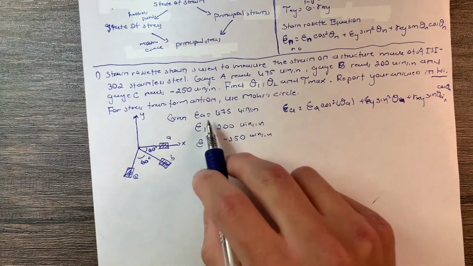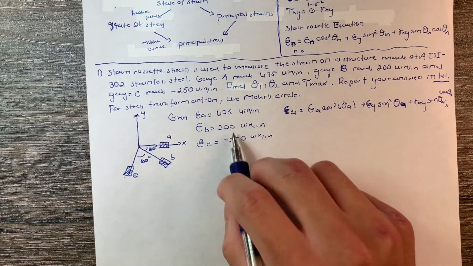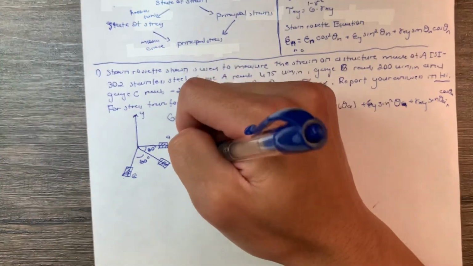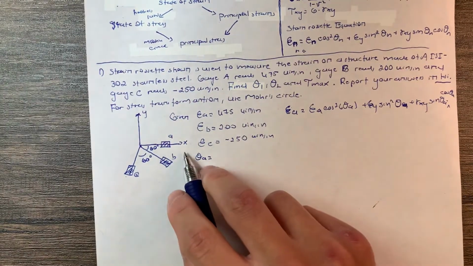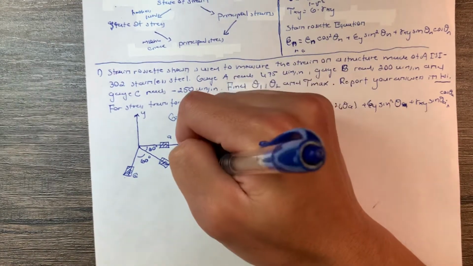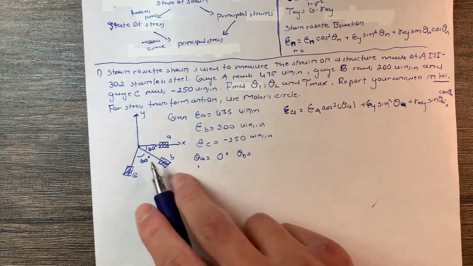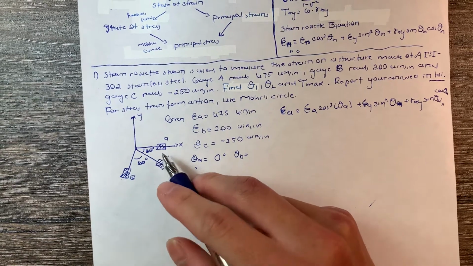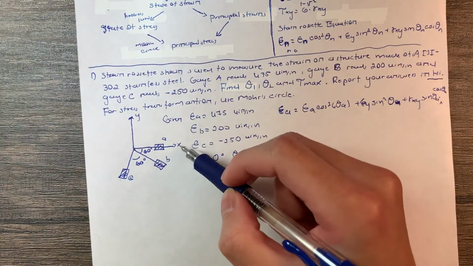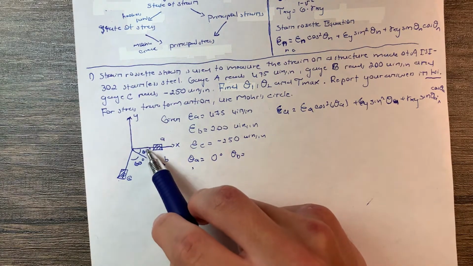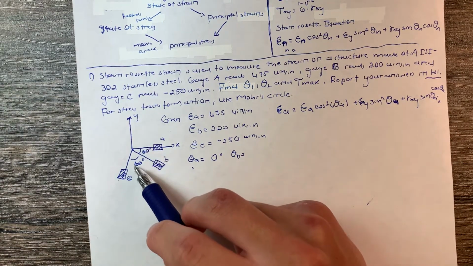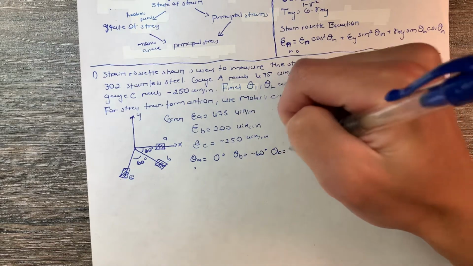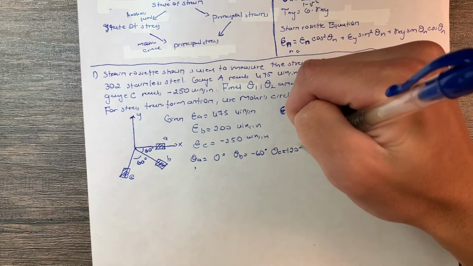So what was given to us is the values and also the angle of each strain gauge. For theta A, it's actually equal to 0 because it's located on the axis. And for theta B, it's 60 degrees on here, however, when we measure the angle of the strain gauges, it's from the positive x-axis. So counterclockwise would be positive, so clockwise would be negative. So our theta B would be negative 60 degrees, and our theta C is just negative 120 degrees.